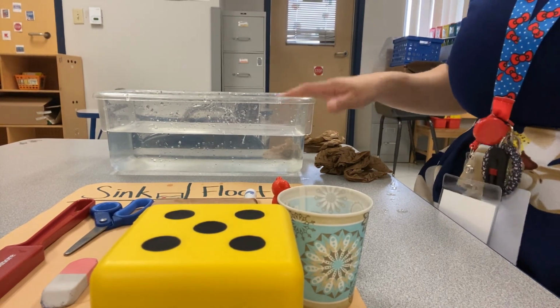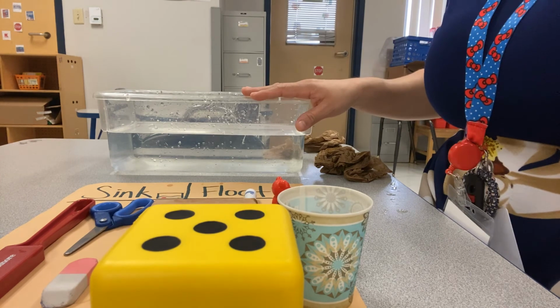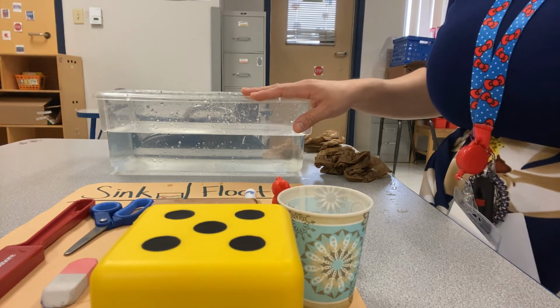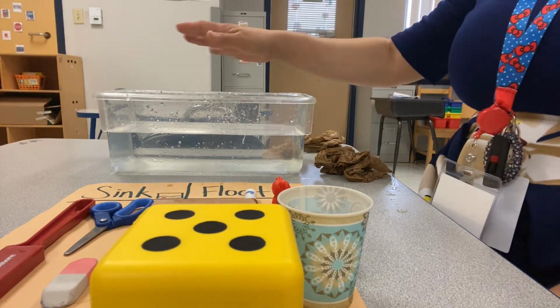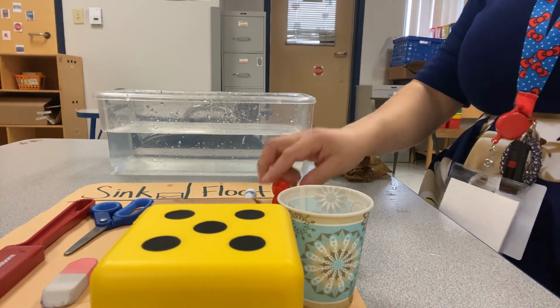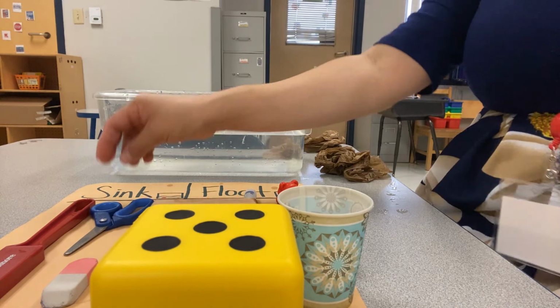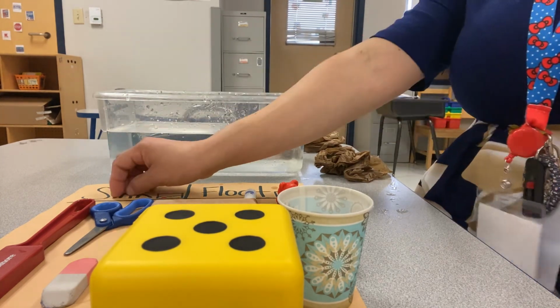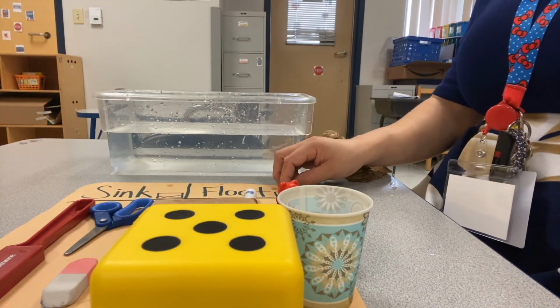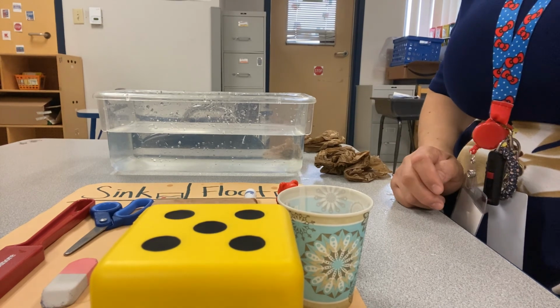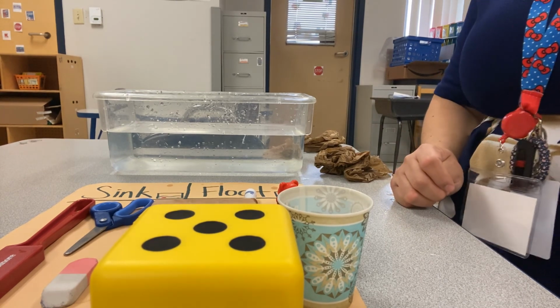Your pool maybe, but with your parents. Make sure your parents are there. Don't play with water without your parents. You just fill something with water, and you're gonna find items, and you're gonna put them in the water. Then you're gonna put them on the chart. If they sink on this side, if they float on this side. Then you're gonna take a picture of it and upload it to Seesaw. Have fun.